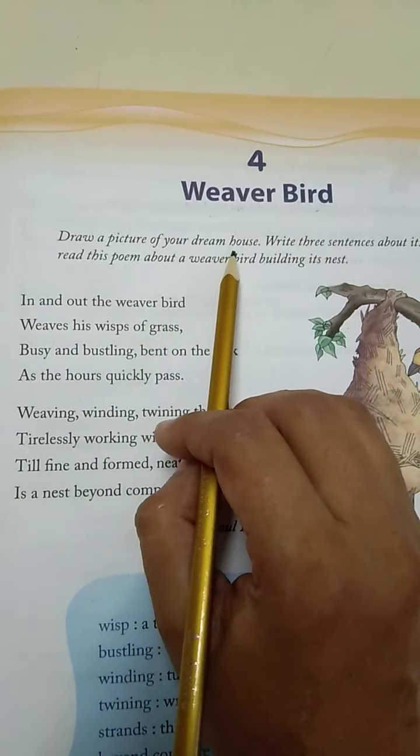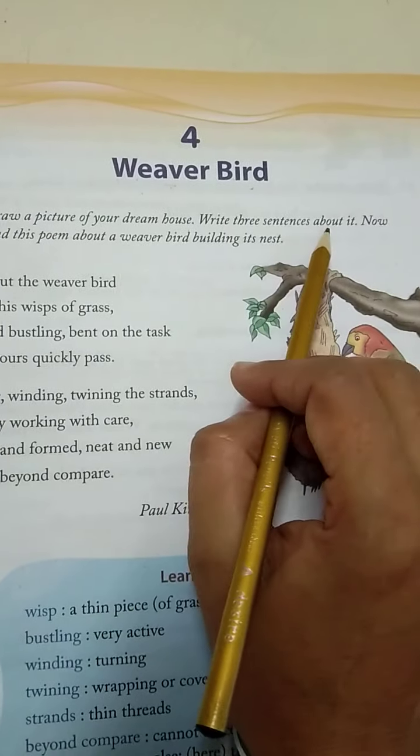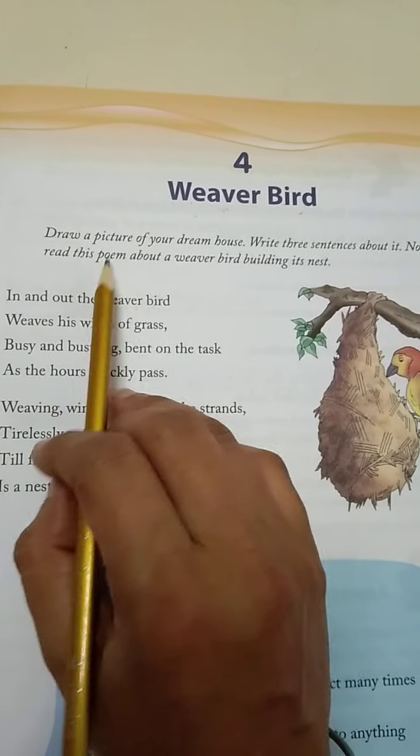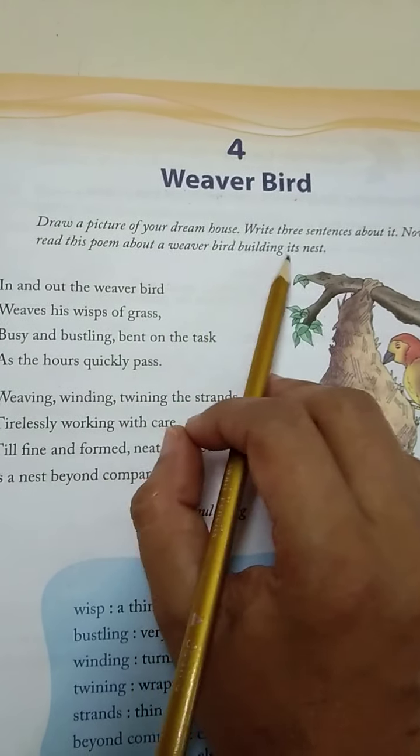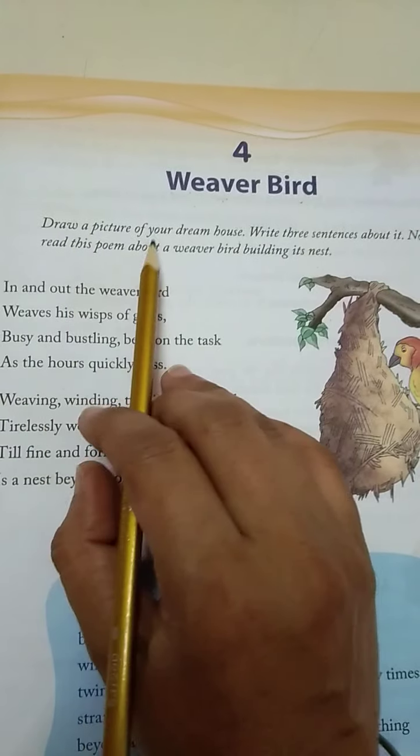Draw a picture of your dream house. Write 3 sentences about it. Now, read this poem about a weaver bird building its nest. Draw a picture of your dream house.